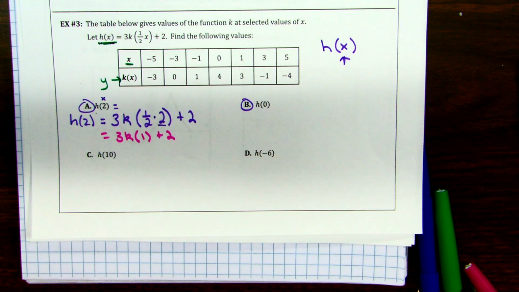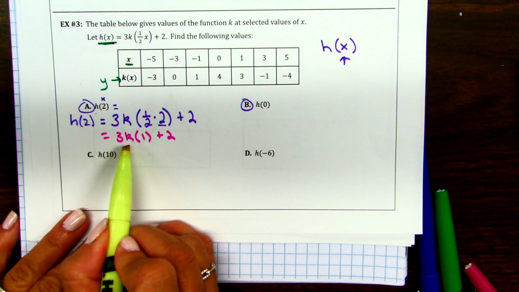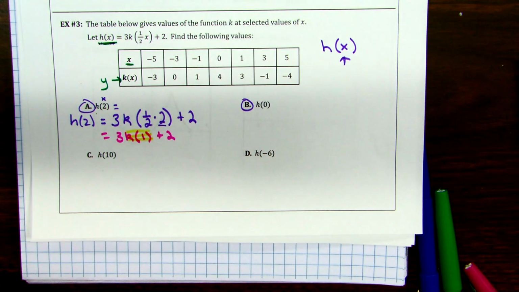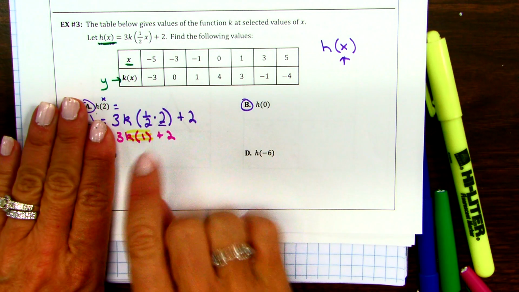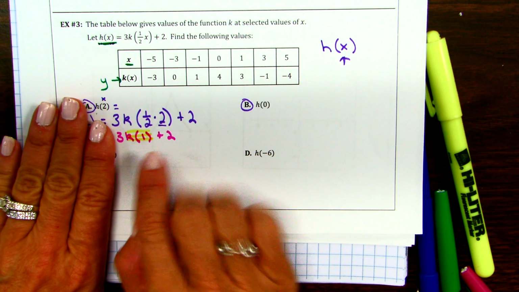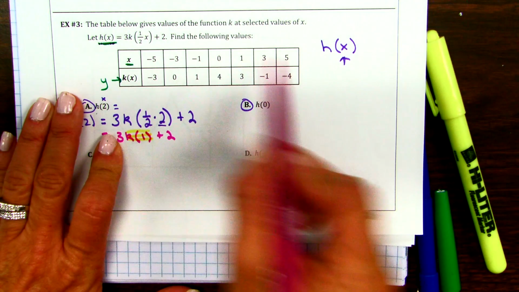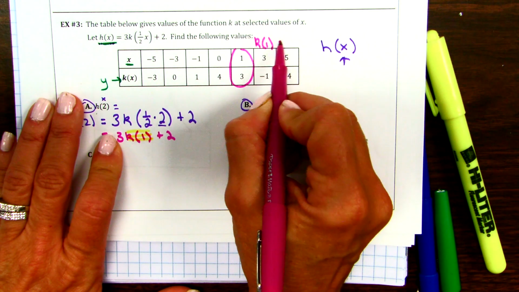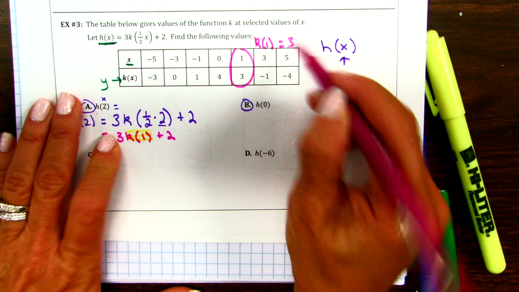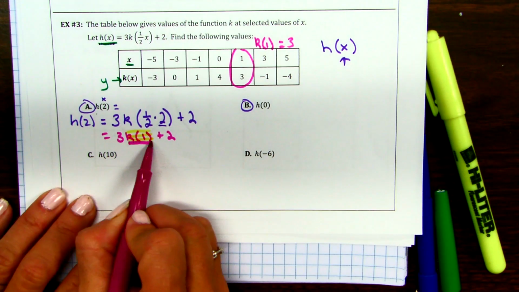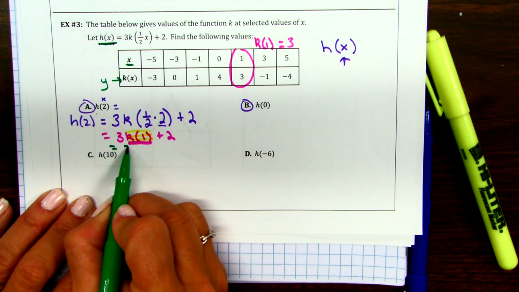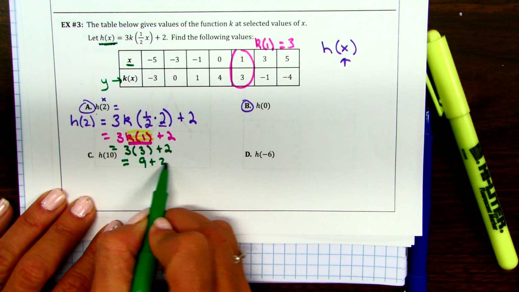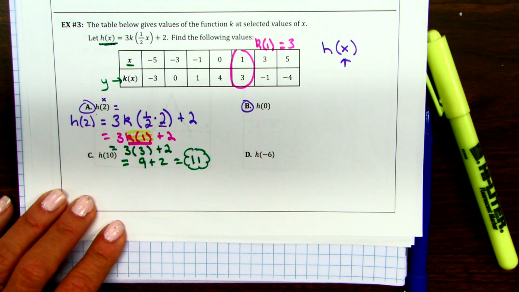Now look. In there, we have 3 times k of 1 plus 2. K of 1 is a special notation, right? It's what is y when x is 1 of the k function. Go up to your table of values and find that. K of 1 is what? 3. So I'm going to replace k of 1 with 3. So I have 3 times 3 plus 2, which equals 9 plus 2, or 11.